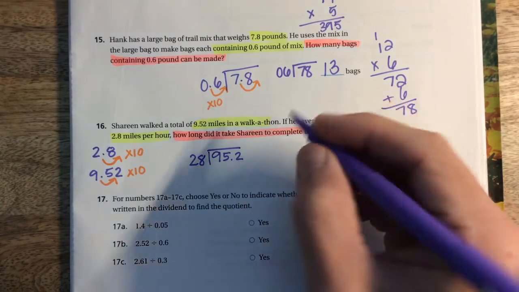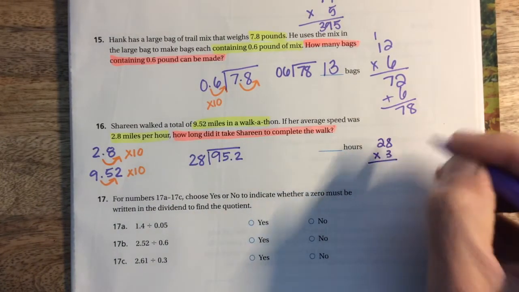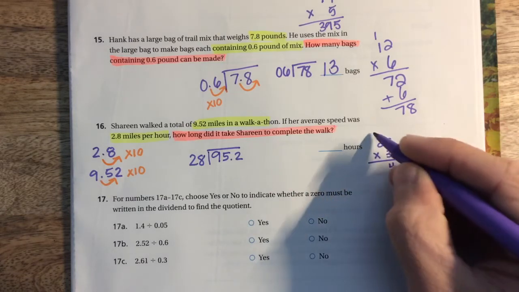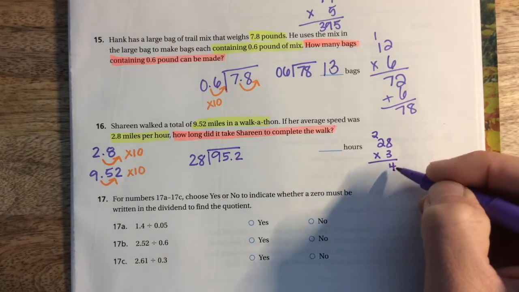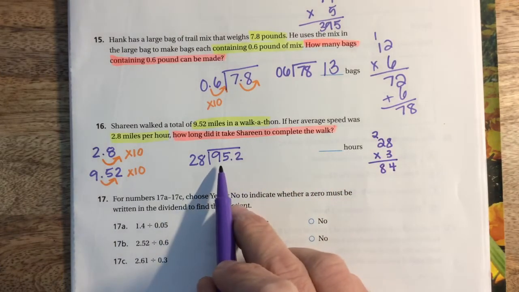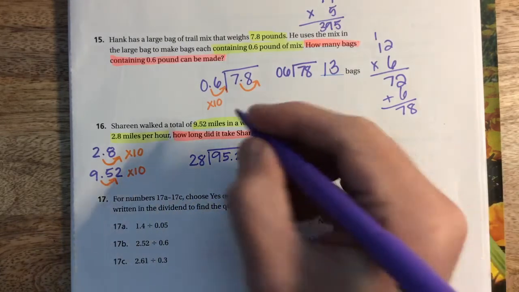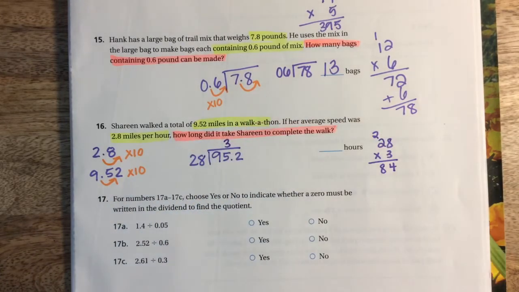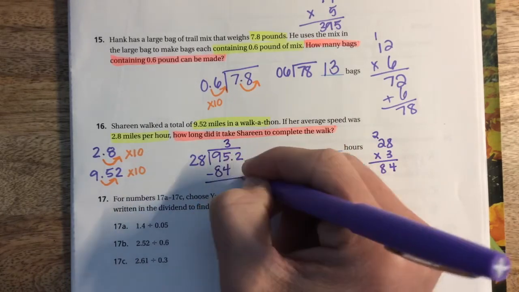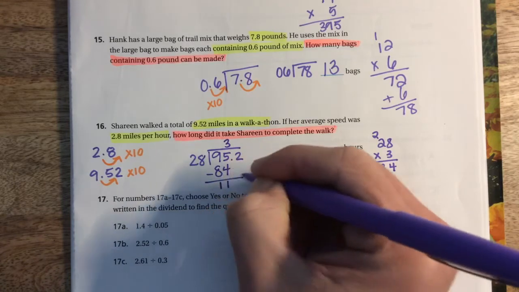So I'm going to check and see what 28 times 3 is going to give me. 8 times 3 is 24. 2 times 3 is 6. Great, so that's going to give me 84. So that's the closest I can get to 95. So that's going to be 3 groups. So I'm going to do 84. 5 minus 4 is 1. 9 minus 8 is 1.